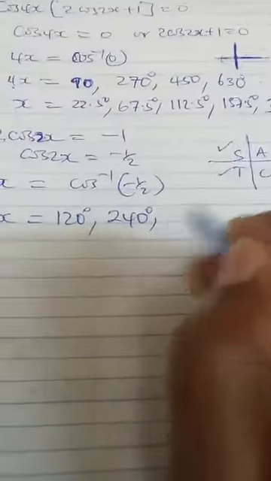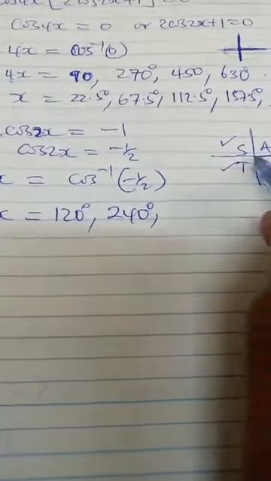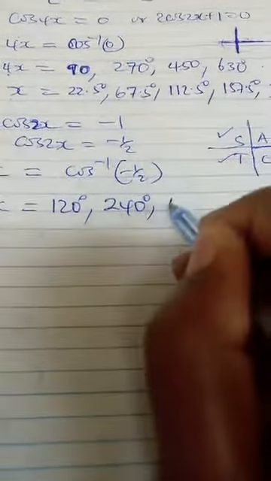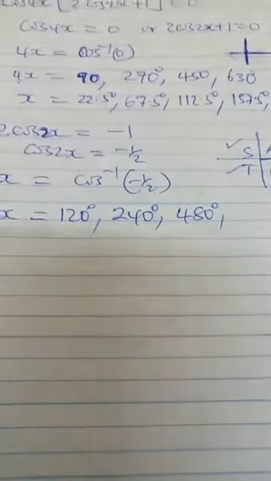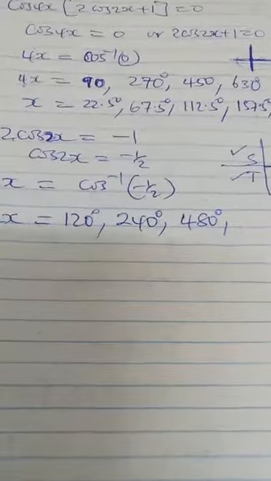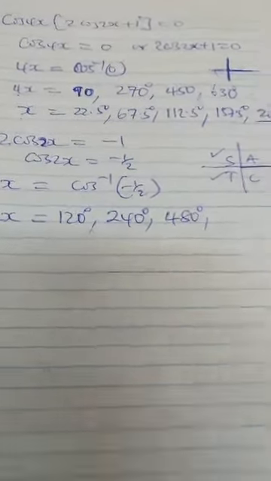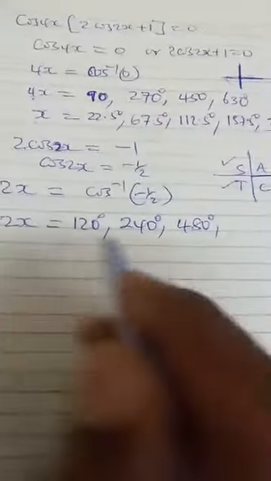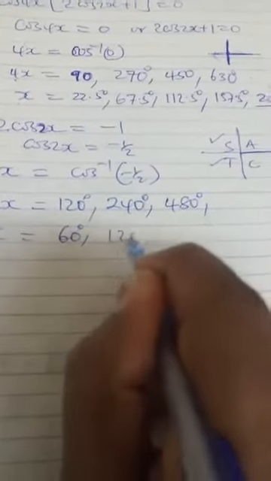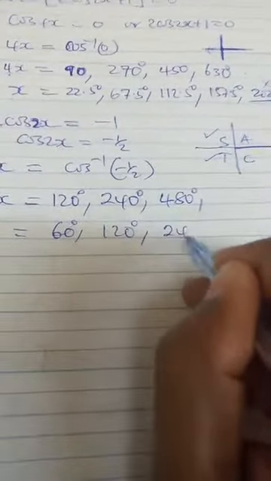If we move an extra mile, we come to 360. We add on another 120. That will give us 480. And then if my range is 180 degrees, I don't need to go beyond here because even this is outside the range. So my x becomes 60 degrees, 120 degrees.